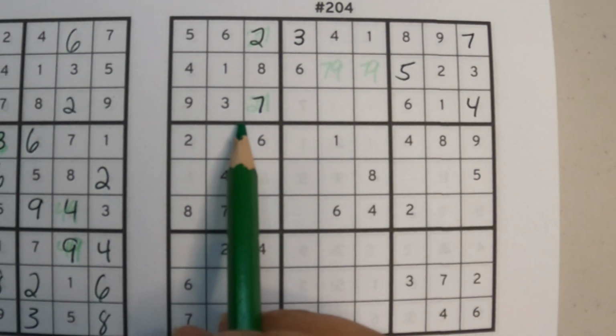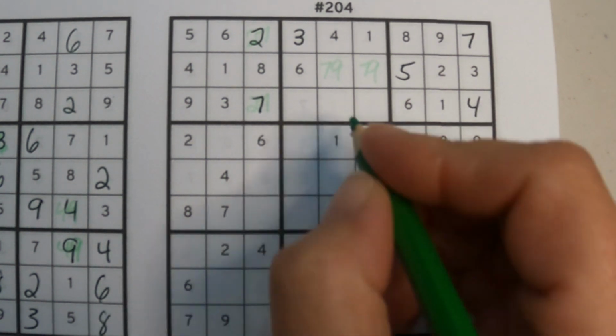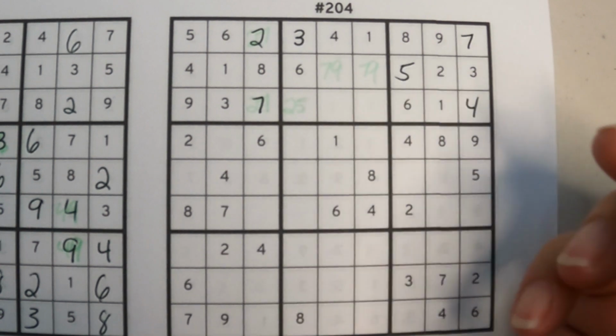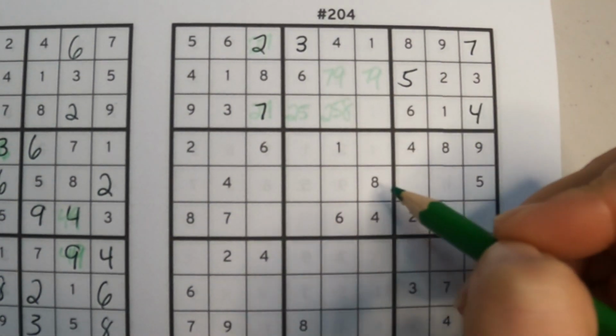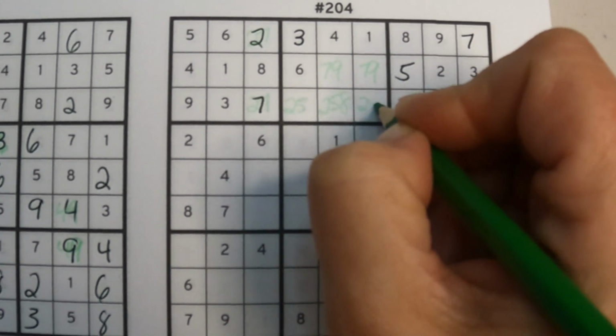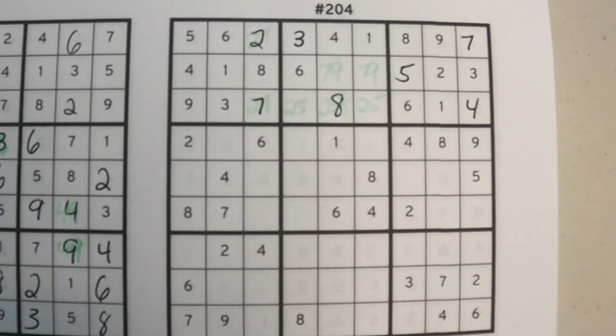For this row, looks like we're missing 2, 5, and 8. We've got an 8 here. So 2, 5, no help here. 2, 5, 8, and an 8 here. So 2, 5. That means that our 8 for this box has to be here.